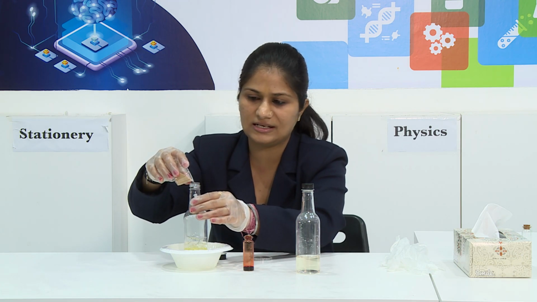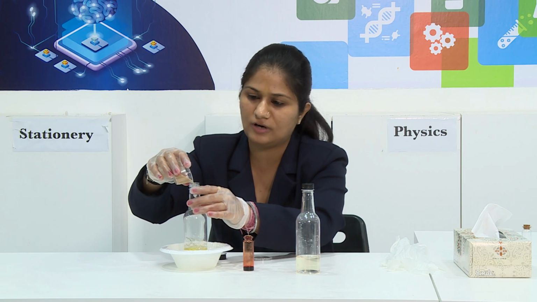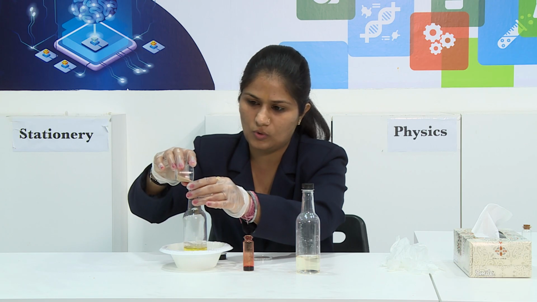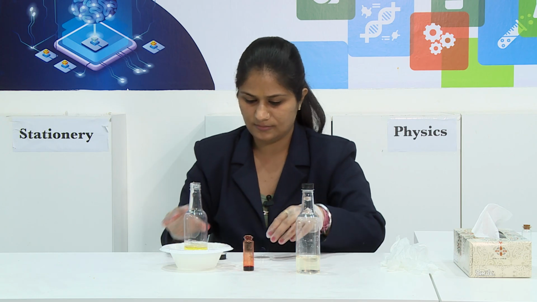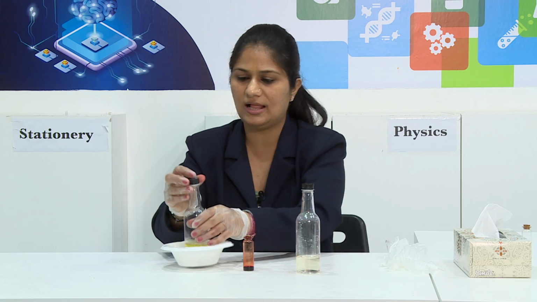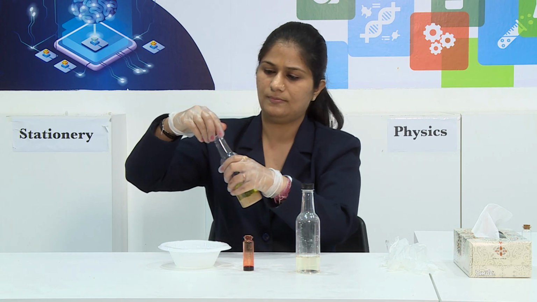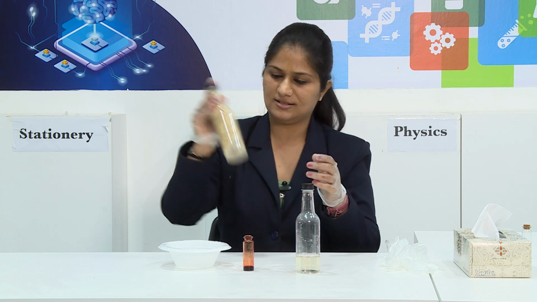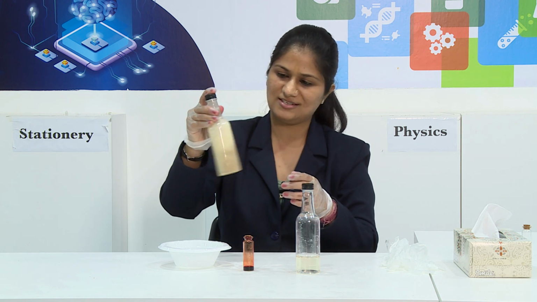All these things are easily available in the supermarket and gloves are easily available in the pharmacy. We just need to add this dry yeast into the dishwash. Once you have added it, simply shake it well. Like this. So, just shake this.